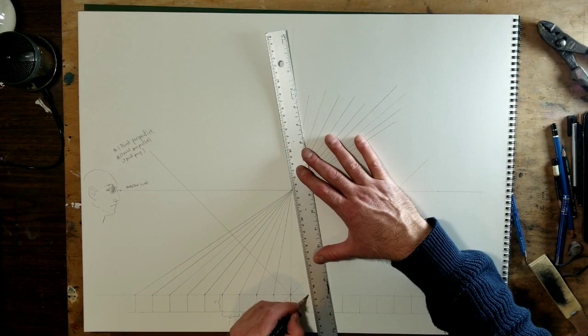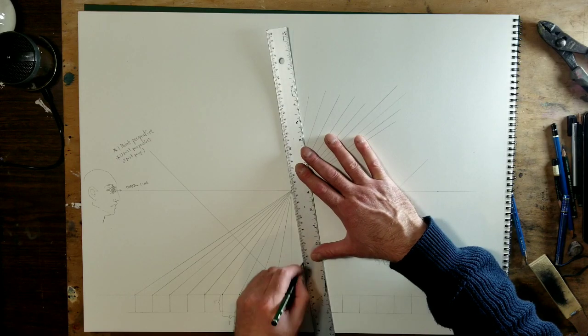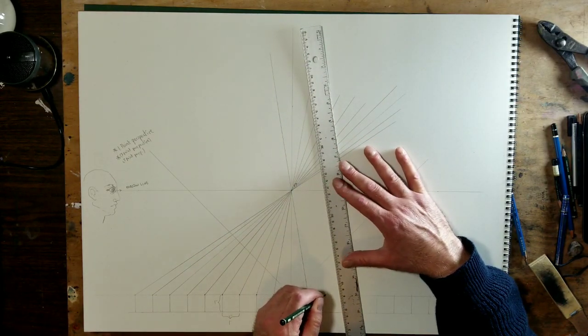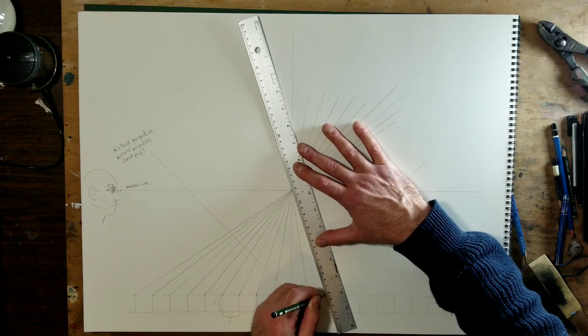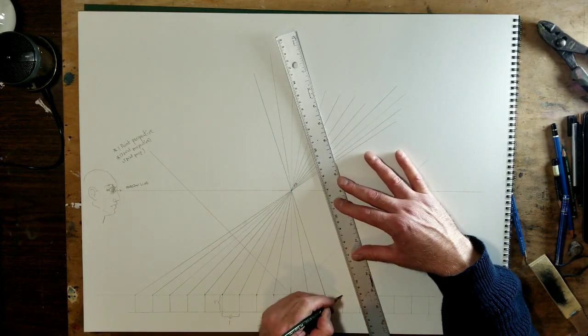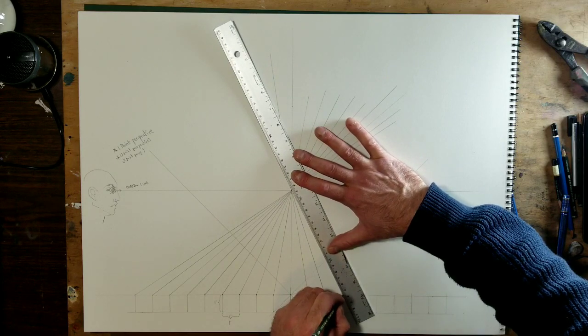So hopefully what this implies right from the very beginning is that all of your lines will converge at the vanishing point, except for verticals and horizontals.